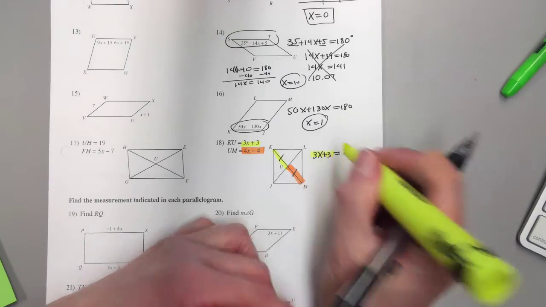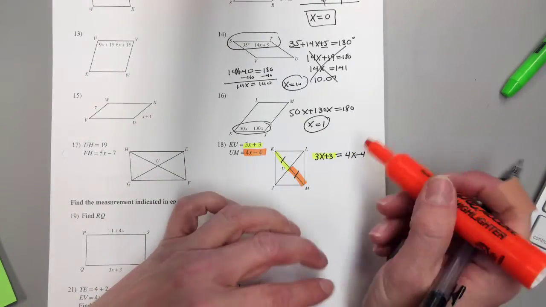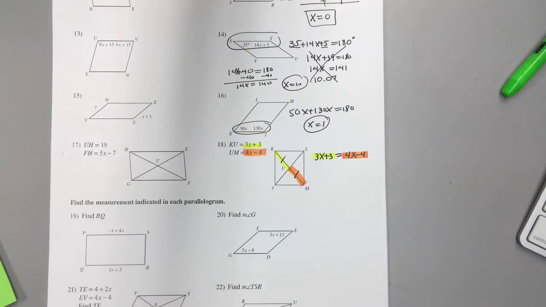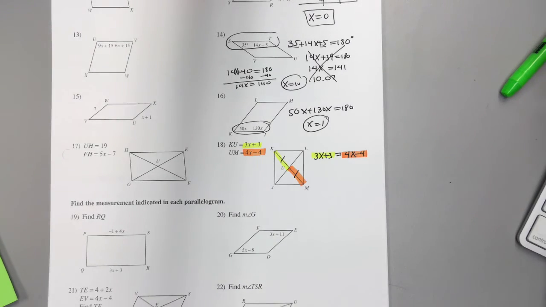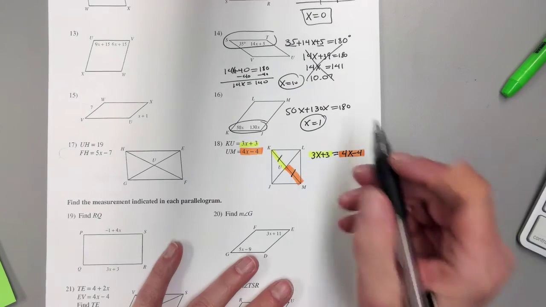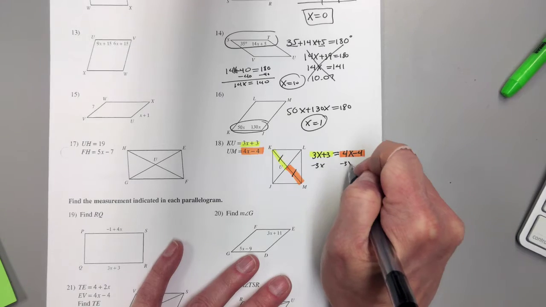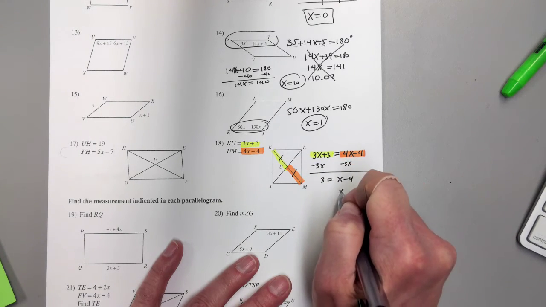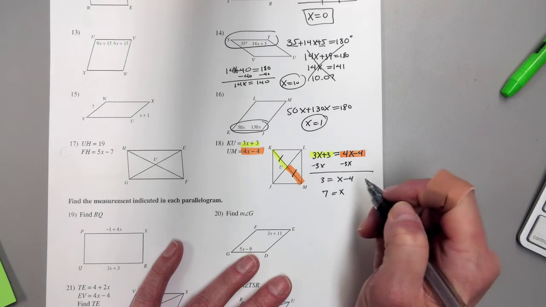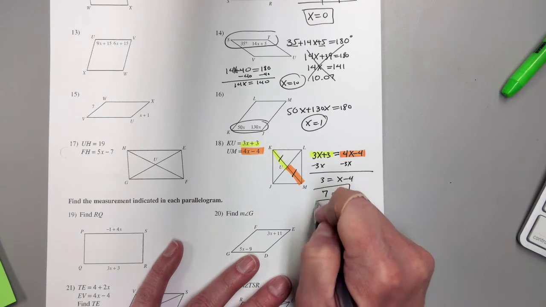I'm just going to highlight with my colors. It might smear a little bit. Sorry about that. Boom. There we go. They're going to be congruent, just like saying J to U and U to L would also be congruent. We can solve this. I'm going to zip through this really fast. I'm going to subtract off my 3x. We'll have 3 equals x minus 4. Add the 4. X equals 7. And it just said solve for x.